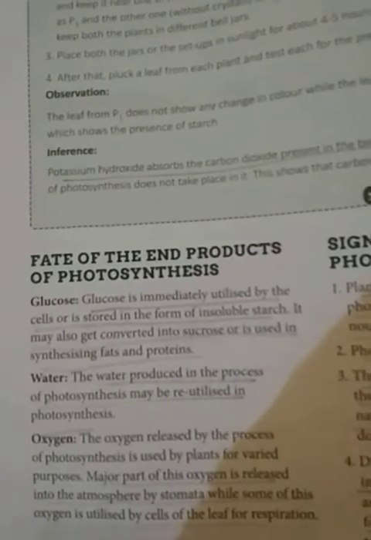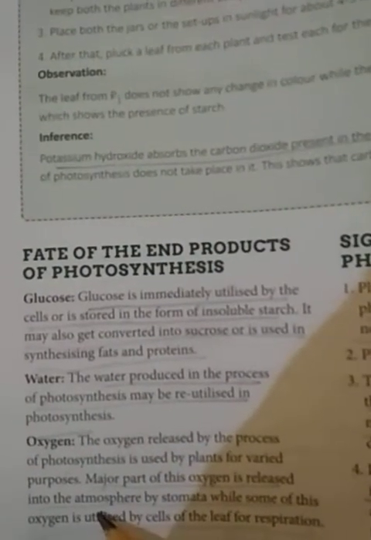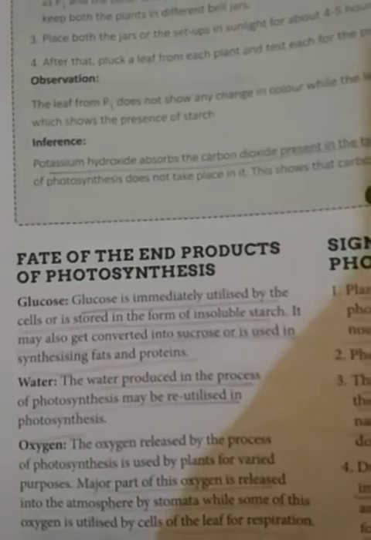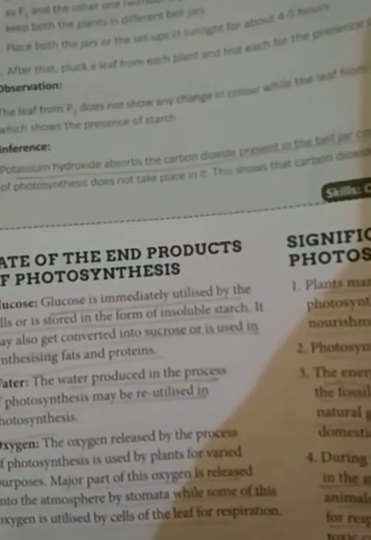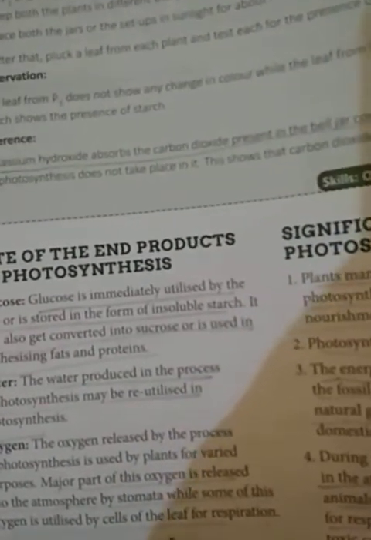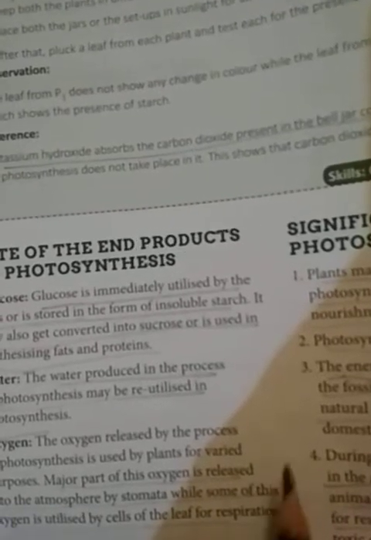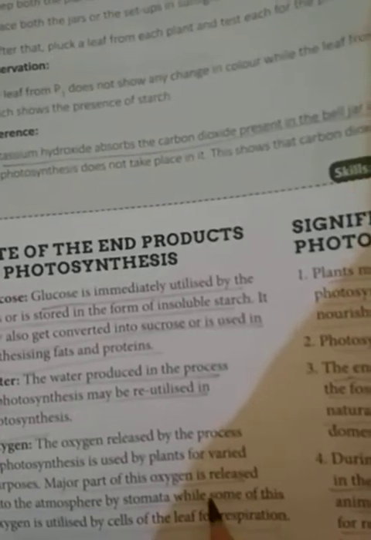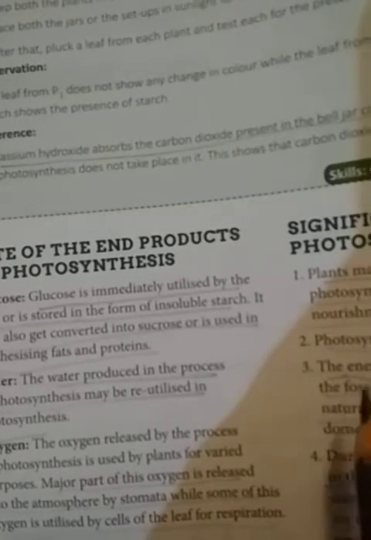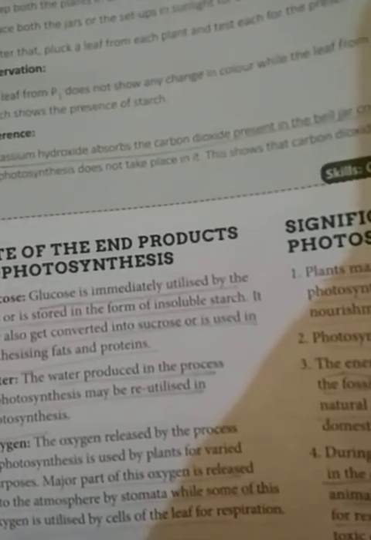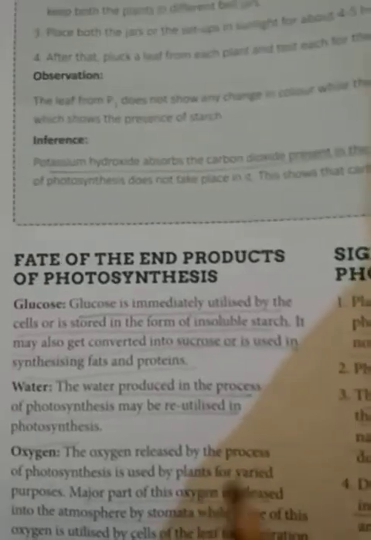The major portion of oxygen formed during photosynthesis is released into the atmosphere, but some portion of oxygen is used by the plants during respiration, because during the night time the plant also utilizes oxygen and releases carbon dioxide, okay. So the major portion they give back to the atmosphere, but a part of it the plant also uses for respiration or for carrying out different processes during the night.